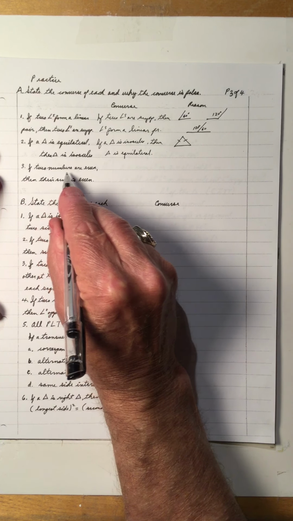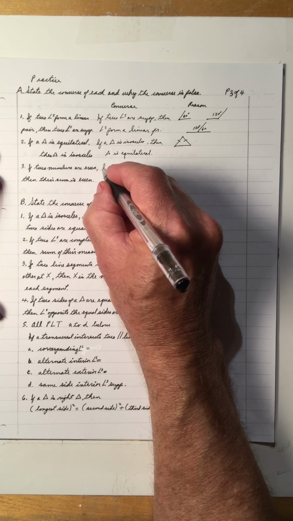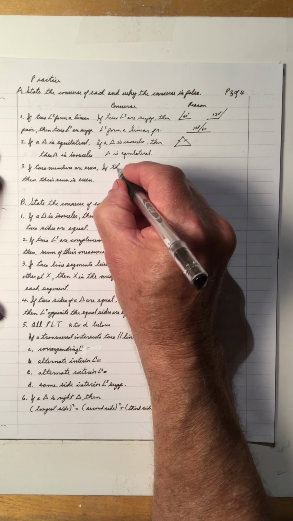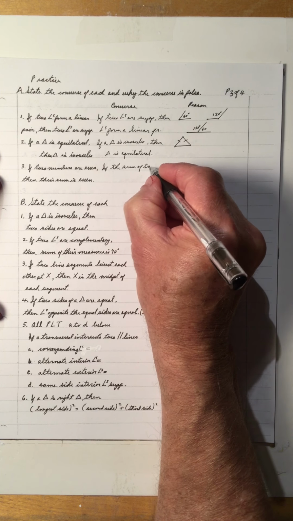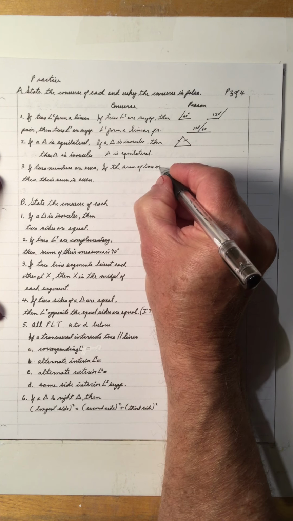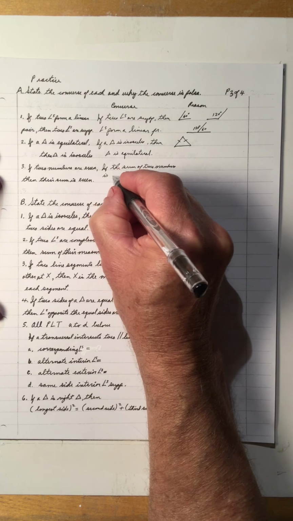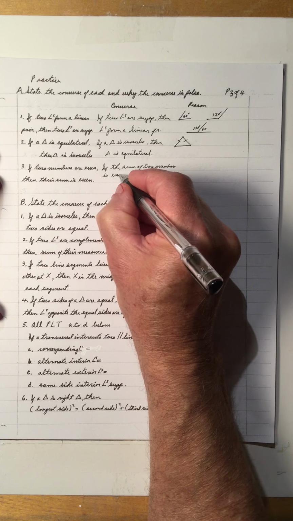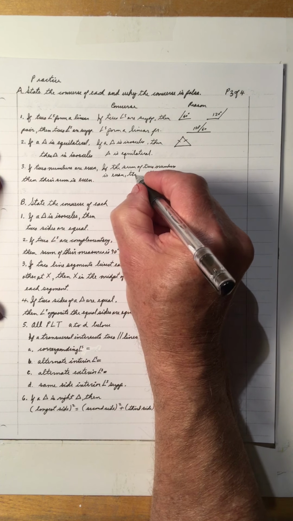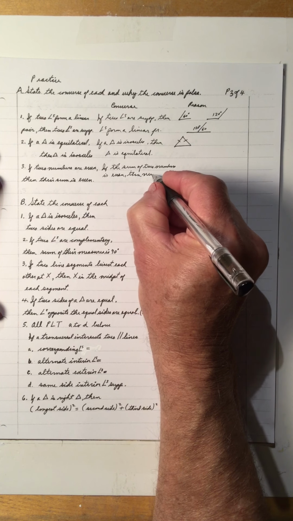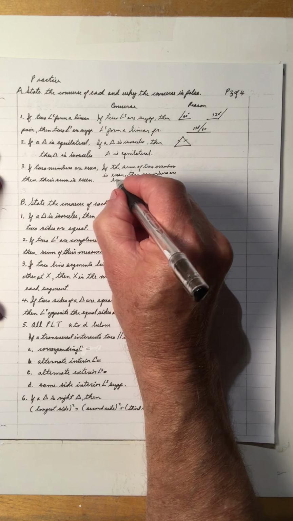Third one, if two numbers are even, then their sum is even. So the converse: if the sum of two numbers is even, then the numbers are even.